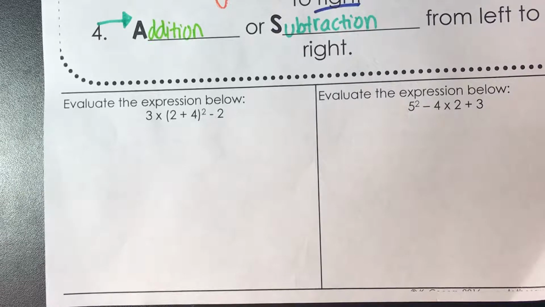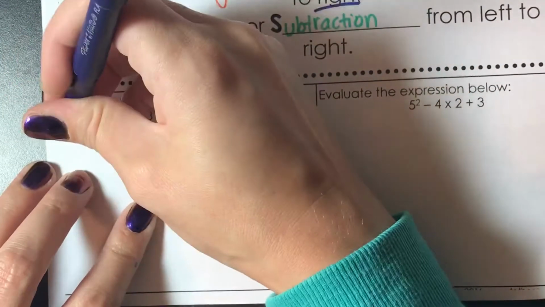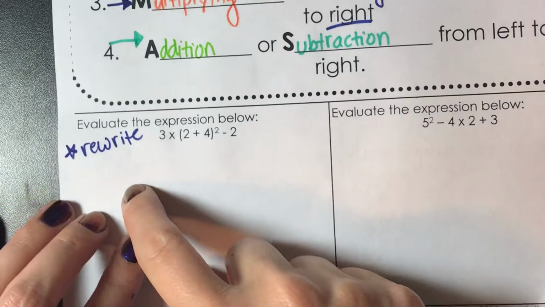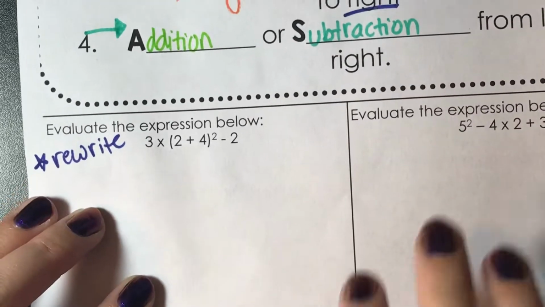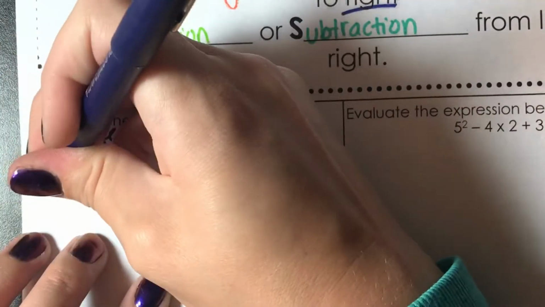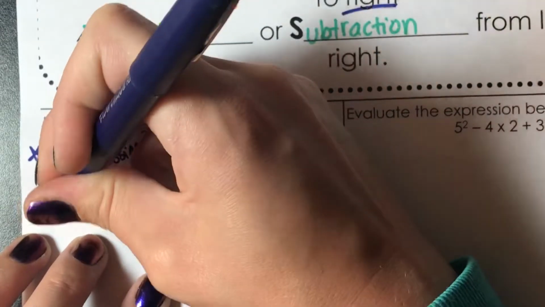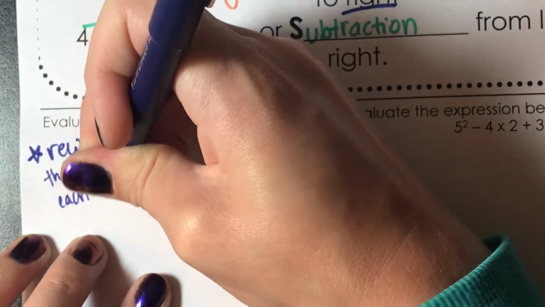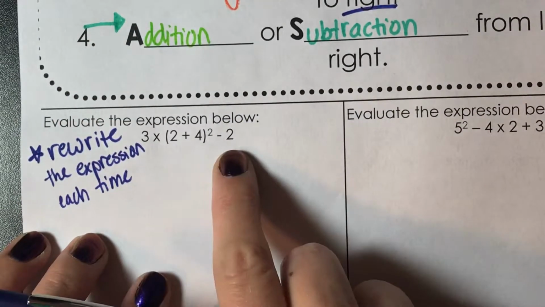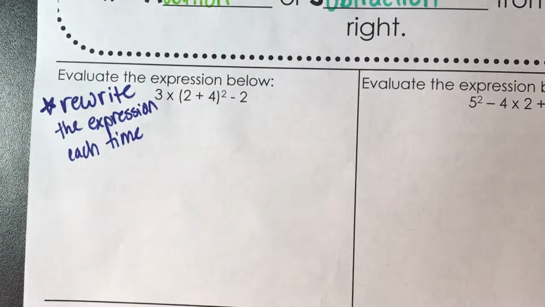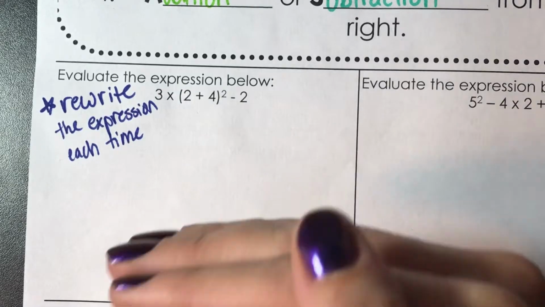Now, one thing I want to point out, you should always, in these notes, because we're practicing or reviewing for some of you, rewrite the expression each time. Sometimes people get caught up in their head and then they accidentally make a boneheaded math move, leaving something out. So I recommend rewriting each step underneath the line.